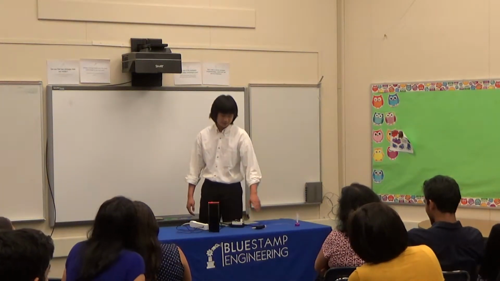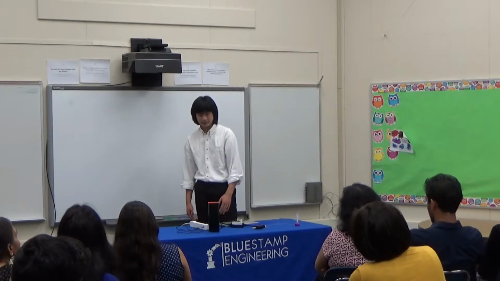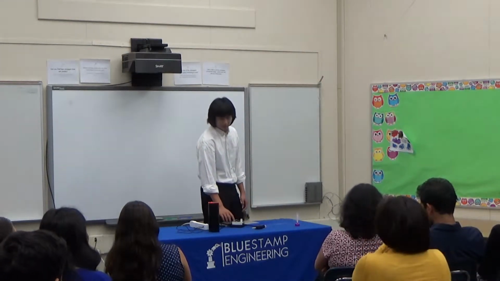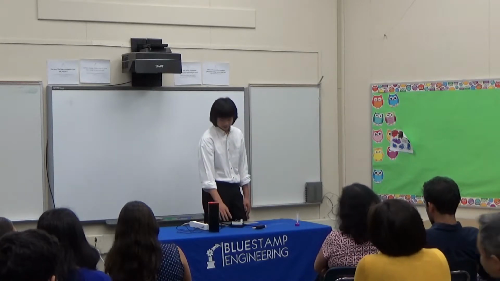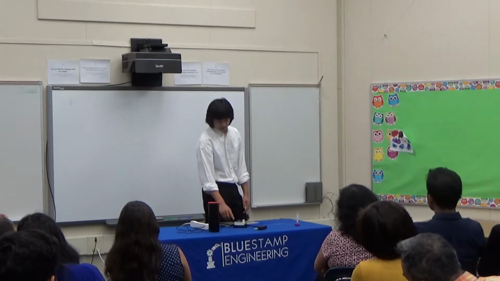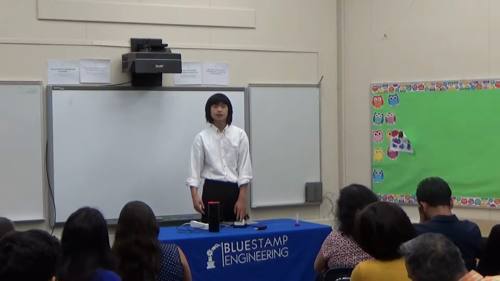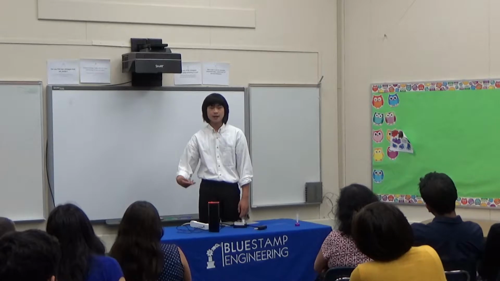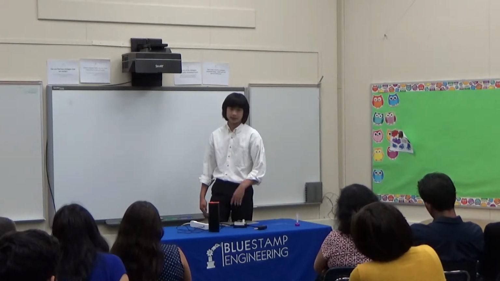Alright, so there are two parts to this project, the Amazon side and the Particle side. The Particle is, like someone said before, basically a small computer. And right now it's connected to the temperature sensor. Every 15 seconds, it takes a reading of humidity and temperature and stores it in the cloud.